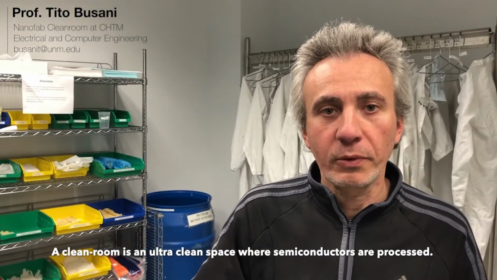So today we will walk through the clean room. We'll show what we do in the clean room generally, and what the clean room means.